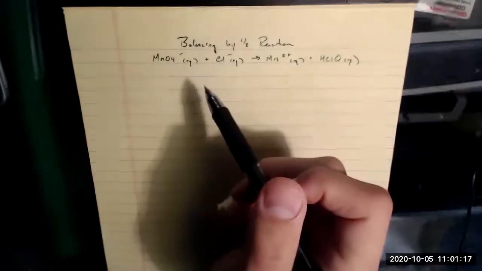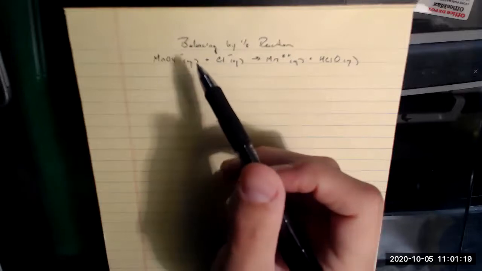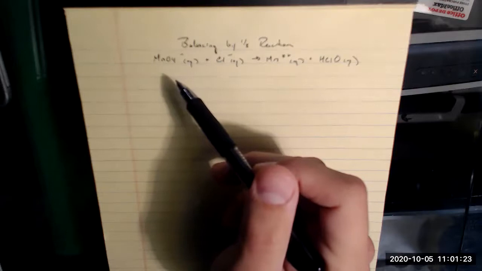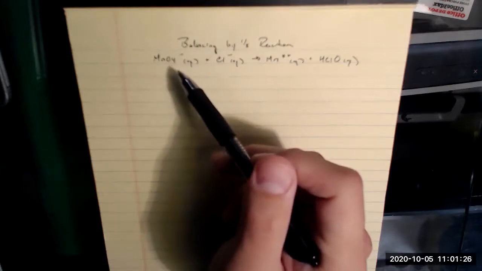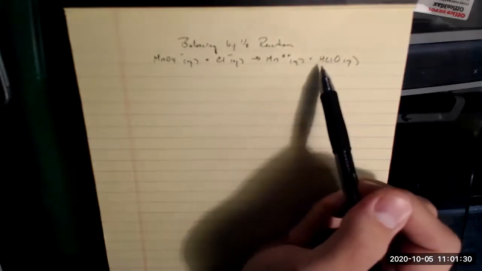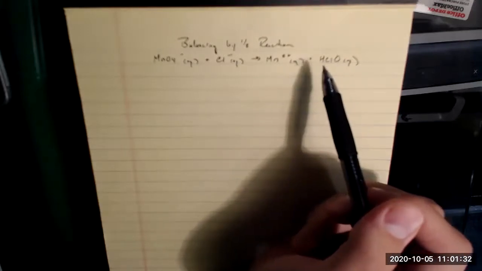All right, in this video, we're going to look at balancing by the half reaction method. And if you look in your slides, you'll find a problem that asks you to balance the following reaction in acidic solution, where you have MnO4 minus plus Cl minus going to Mn2 plus HClO, everything in an aqueous state.